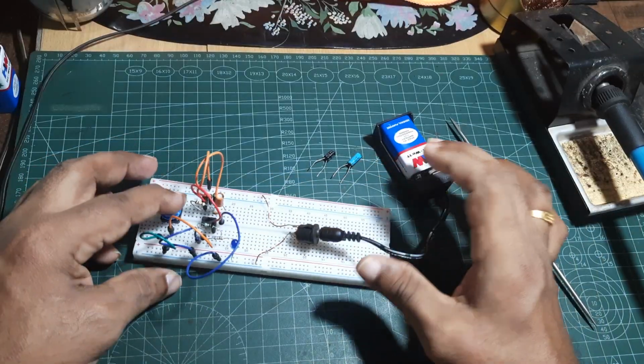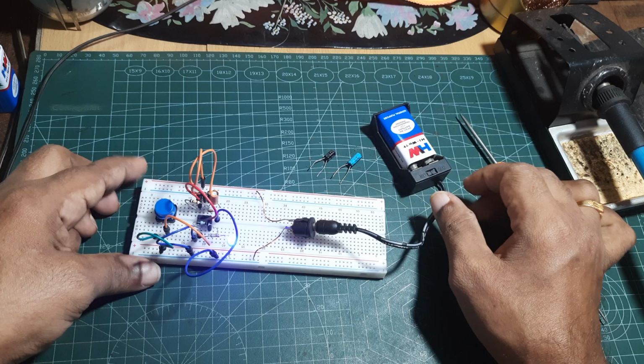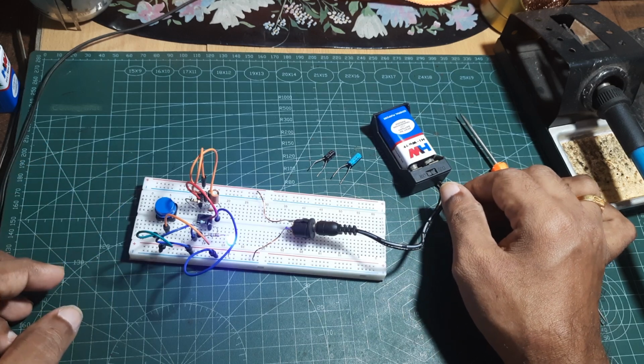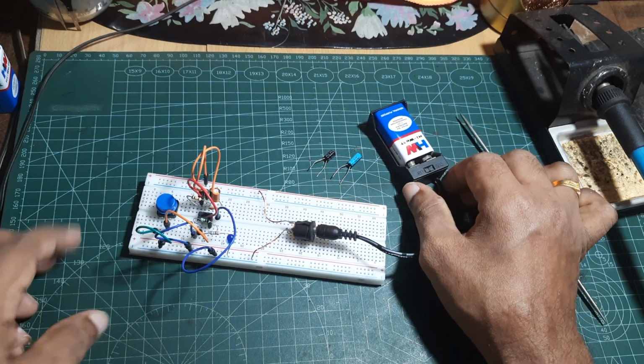So this is how the monostable mode works in the 555 timer IC.